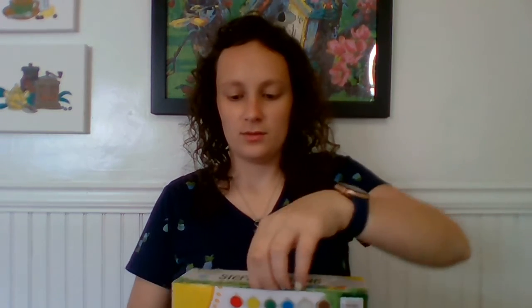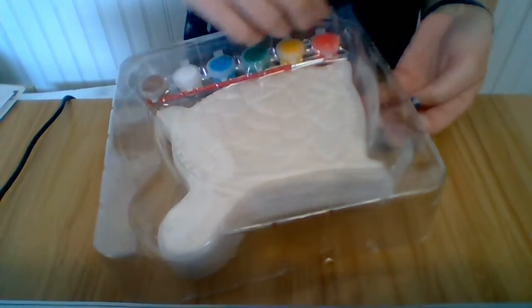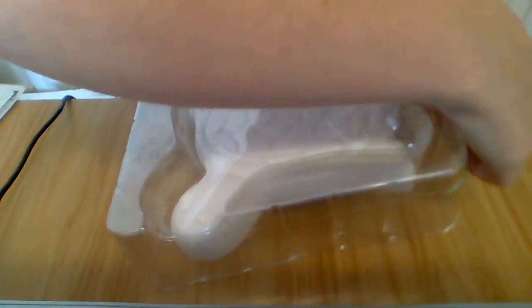There's some tape keeping the box closed, and you're going to open it up. You want to be very careful because your stepping stone is fragile. It may break easily. So we're going to take this out very carefully, and everything you need for this activity is included in this box, okay? So put my camera down. We're going to take the plastic off.